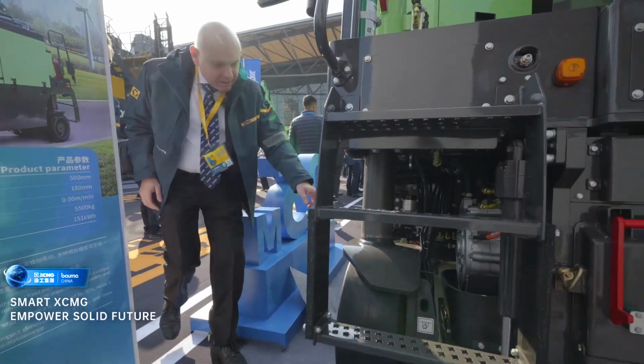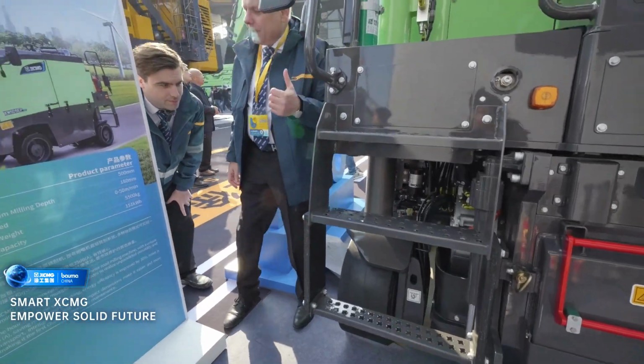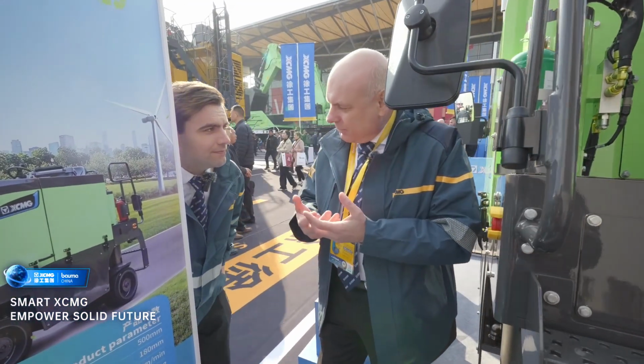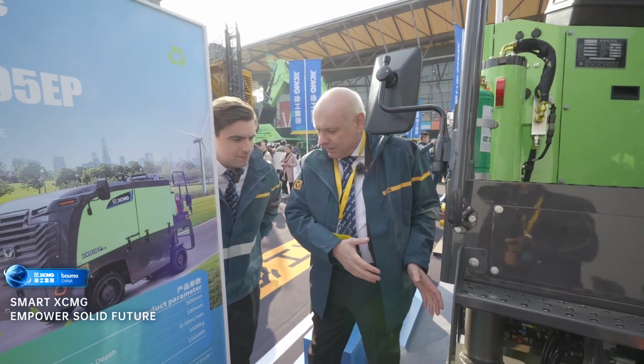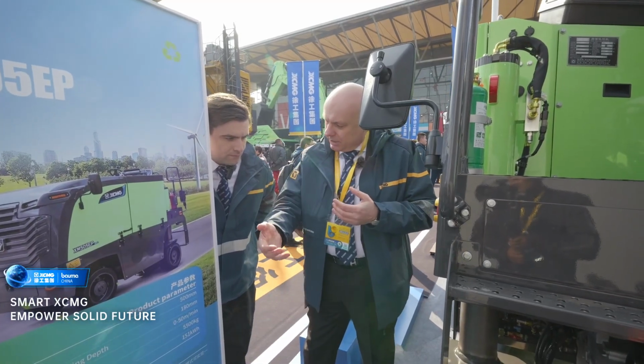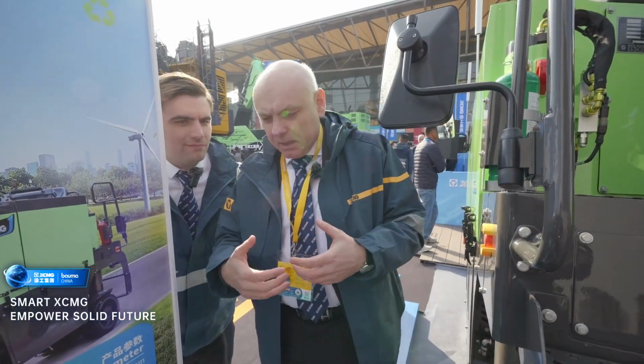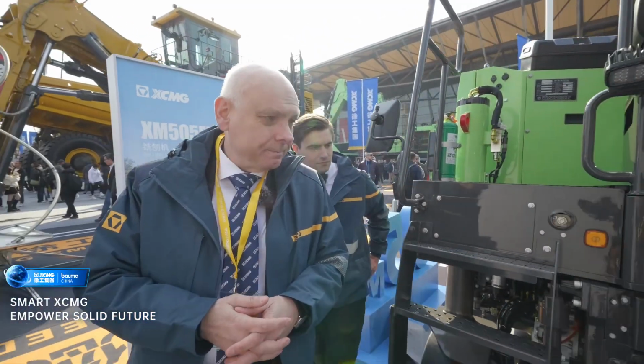This drum is electrically driven through the battery. This means all the potential efficiency gains are designed in here. The machine has a much longer availability time and is very, very easy to use for any small job sites within the city.